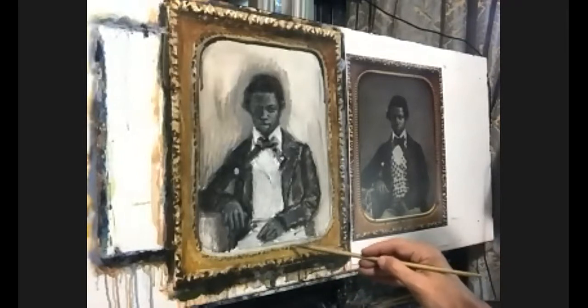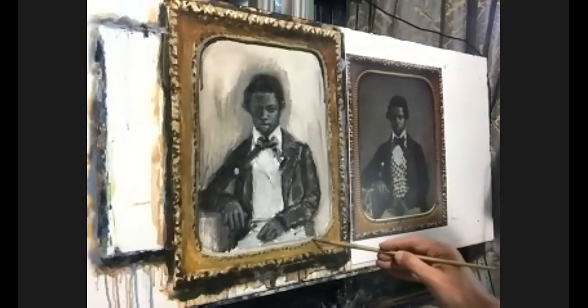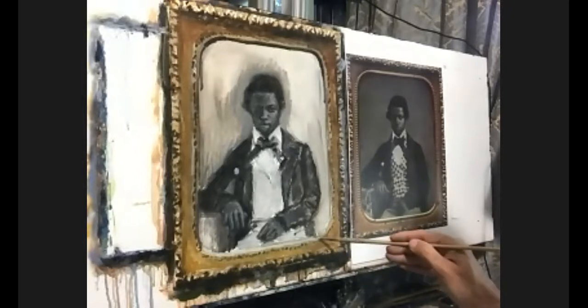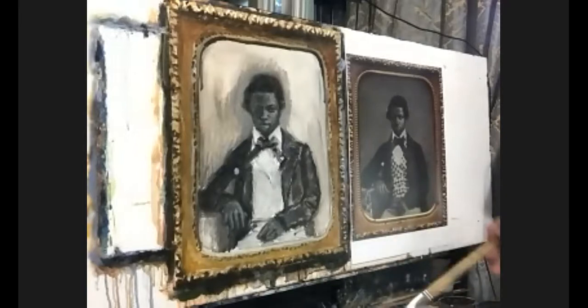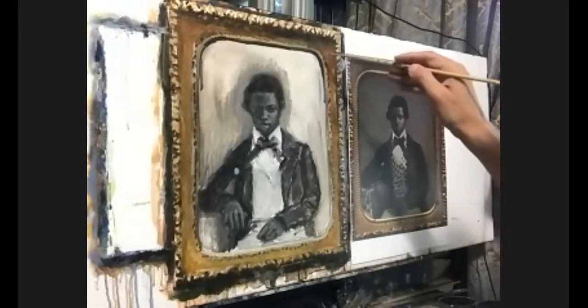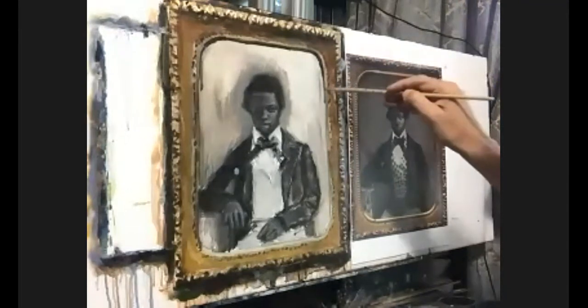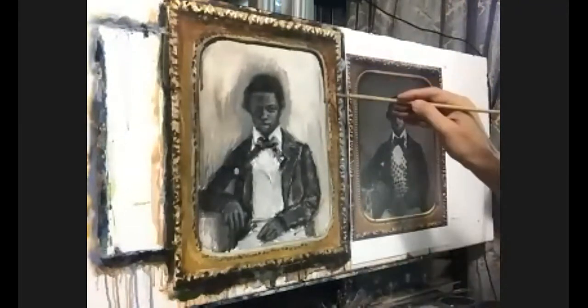Really pale. And this one is yellow ochre right here. So I think that's good. I'm gonna bring that.